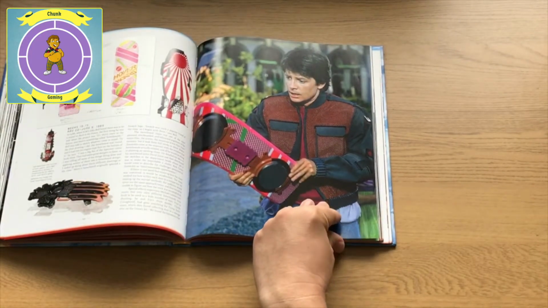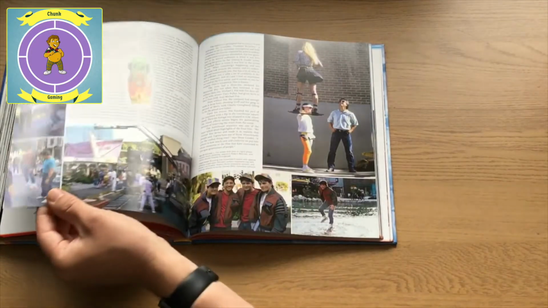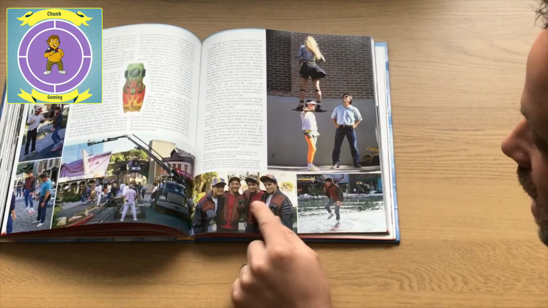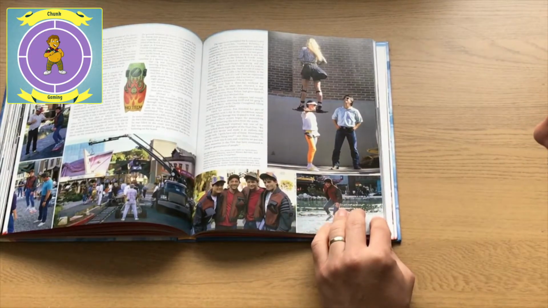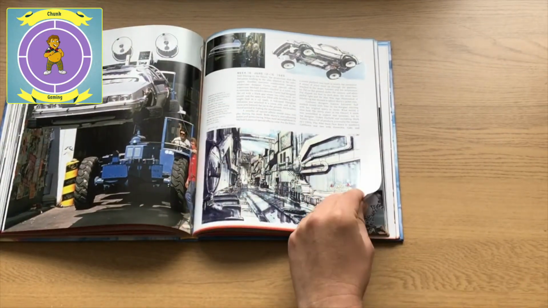There's a lot of the different kind of, the hoverboard. I'm glad we got a quick picture of the hoverboard inside here. That was really good stuff. And look, wow. And all the different actors who had to play Michael J. Fox's stuntmen. That's interesting to see as well. How they made the cars float.